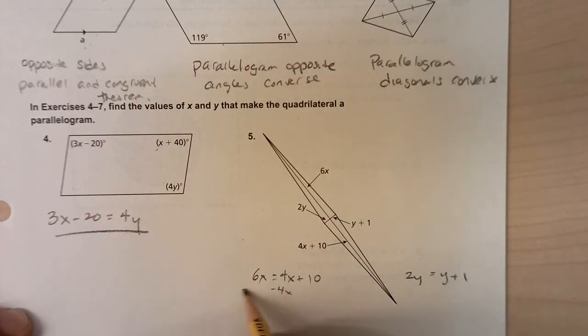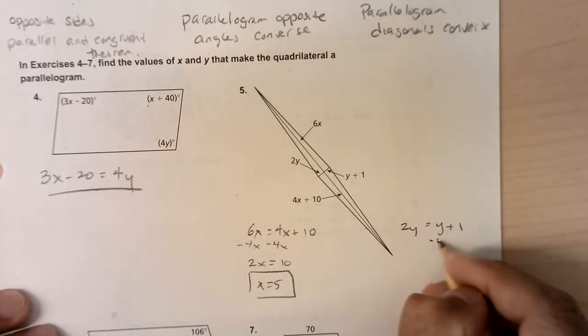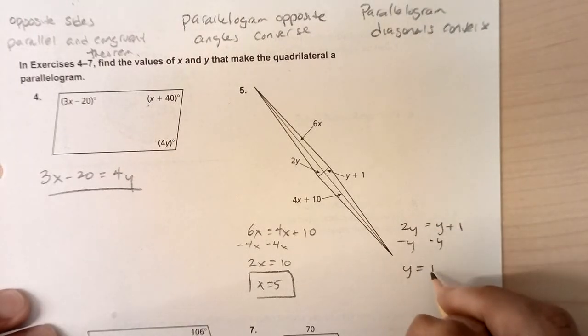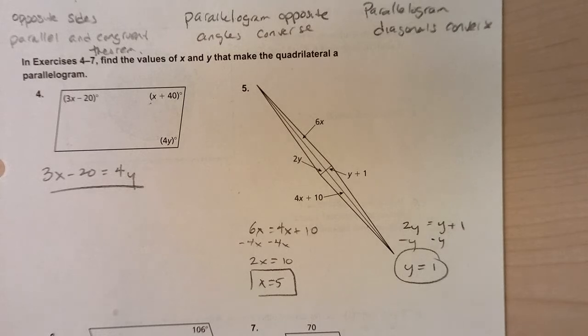For the first equation, if you subtract 4x from each side, 2x is equal to 10. If you divide each side by 2, then x is equal to 5. Solving the second equation, you just have to subtract y from each side. Y is equal to 1.